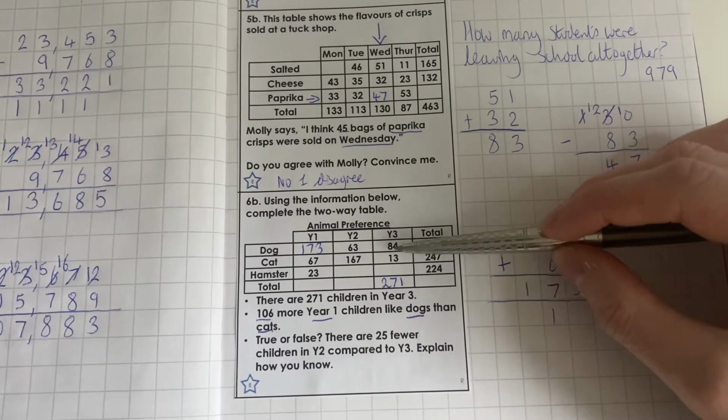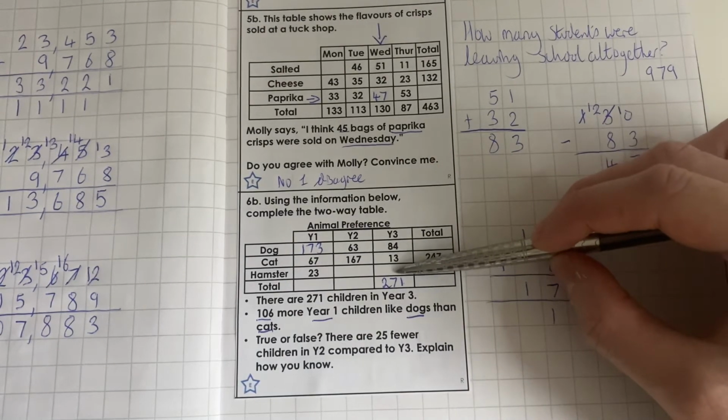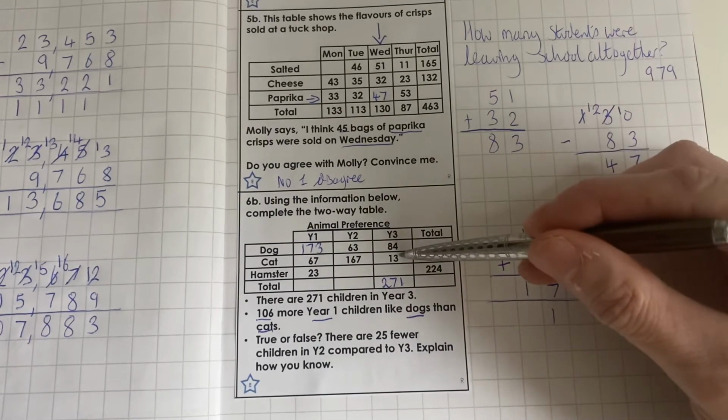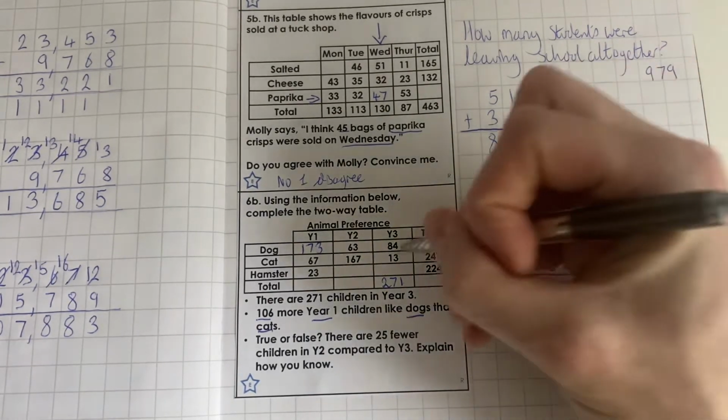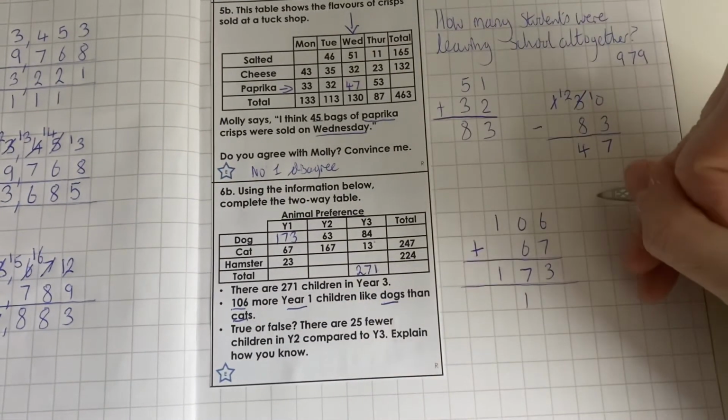Actually, the first thing we'll do is we'll do this one here. We're going to find out this missing number here. So 84 plus 13 is 97. And to work out this number here, we have to do 271 take away 97.